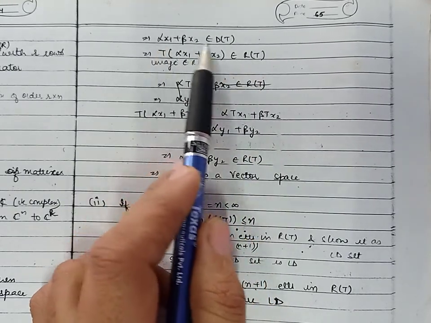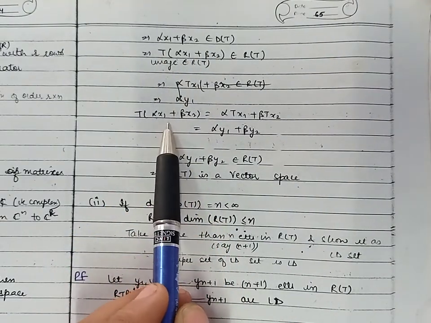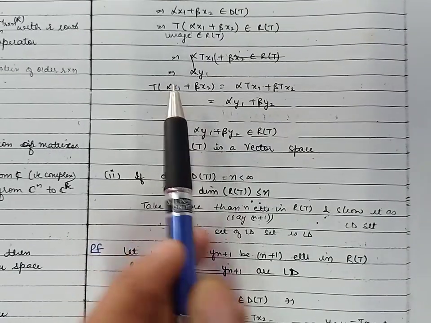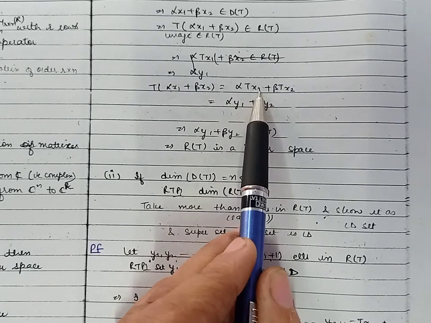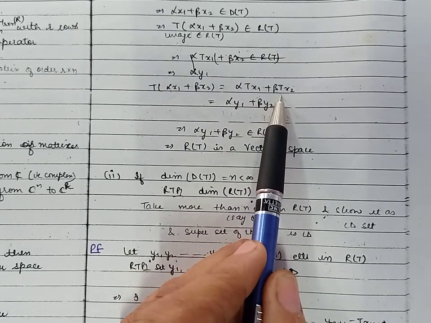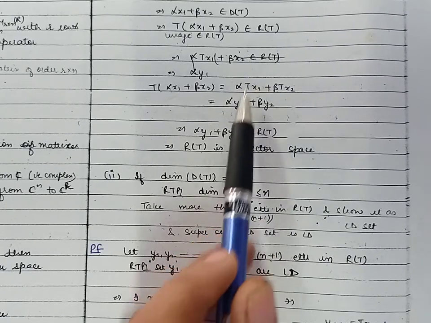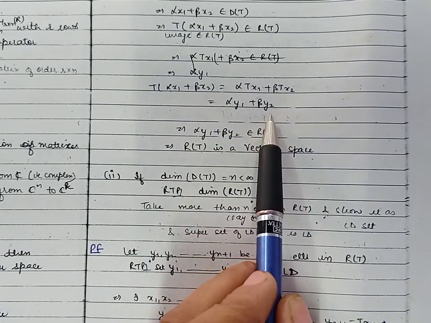Now let us use the linearity of the operator T. Because T is a linear operator, by definition, T(alpha x1 plus beta x2) is equal to alpha times the image of x1 plus beta times the image of x2. Now the image of x1 under T is y1, the image of x2 under T is y2.